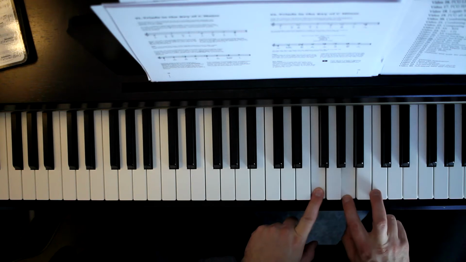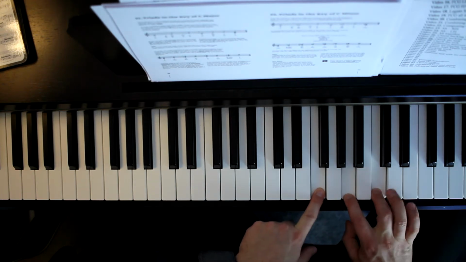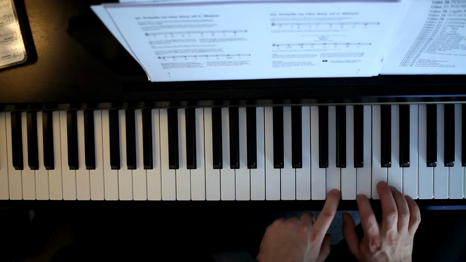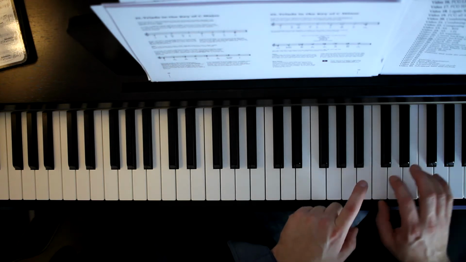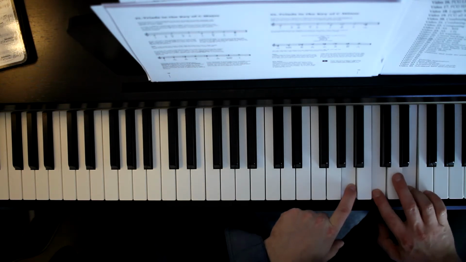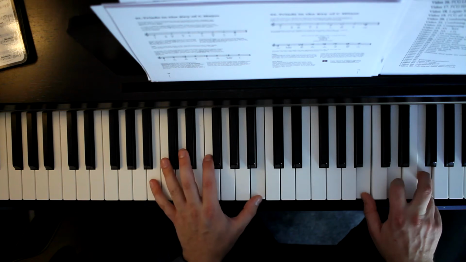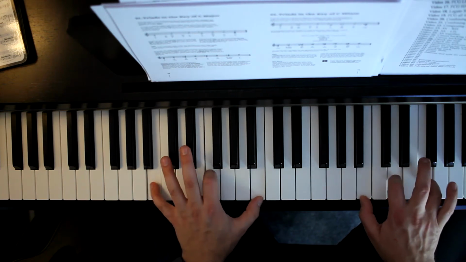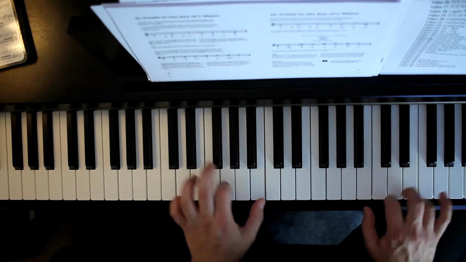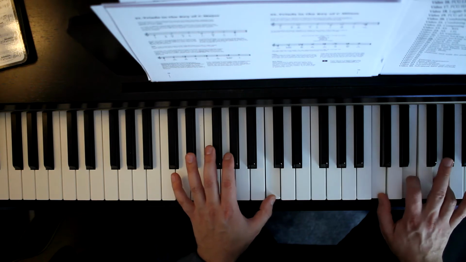Then the fourth is the major chord. Then the fifth is the major chord. The sixth is the minor chord. Then the seventh, that's a diminished chord. Yeah, do you hear it sounds very unstable? And then again we have the C major triad.